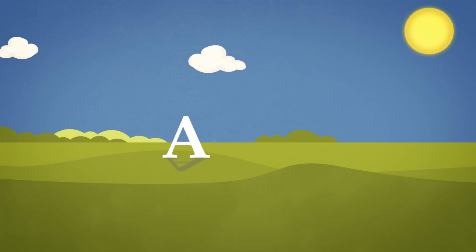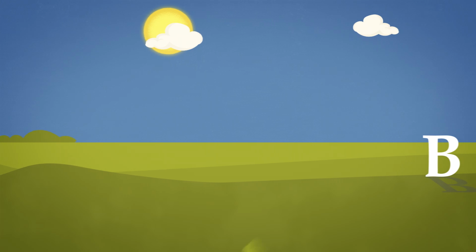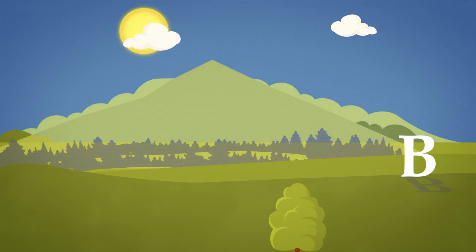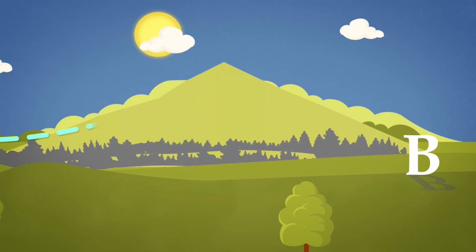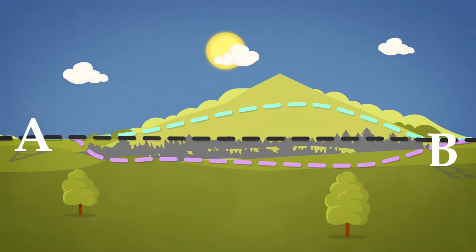Let's imagine that we want to carry out a railway route from point A to point B. Unfortunately, there's a huge mountain between A and B. We have to decide how to deal with this problem. We can trace a route around the mountain on the surface of the mountain, or we could build a tunnel.